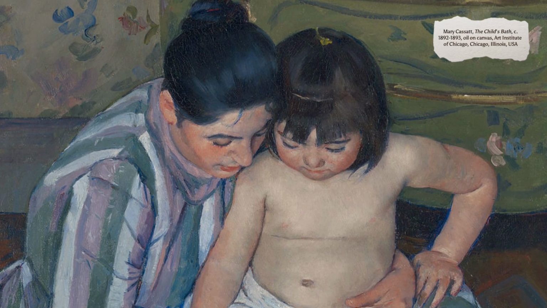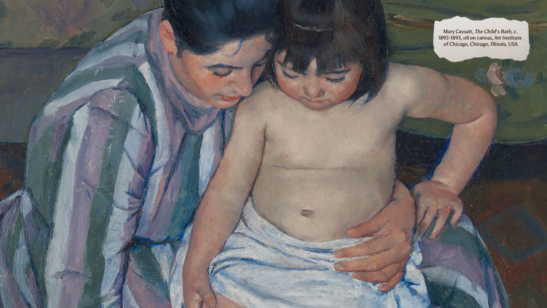Mary Cassatt is also really well known for her depictions of women with their children. This is in part due to her gender, that she was in many ways kind of confined to the home, or if she was out and about, usually she would have to be accompanied by a gentleman. Because of her gender, she did have access to these kind of more intimate moments of women with their children.